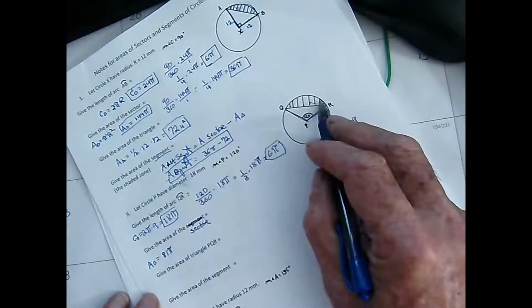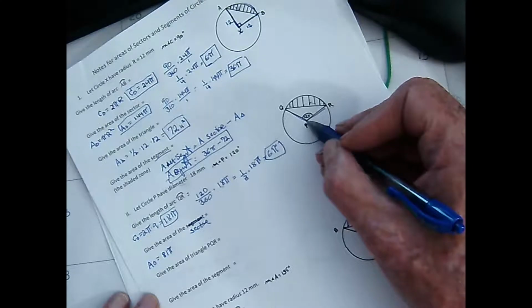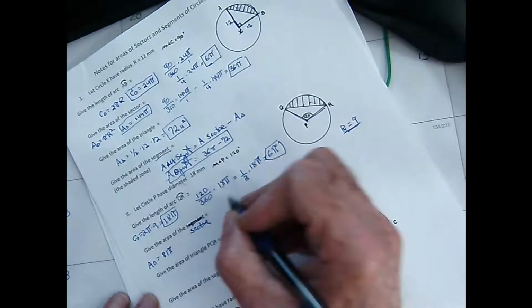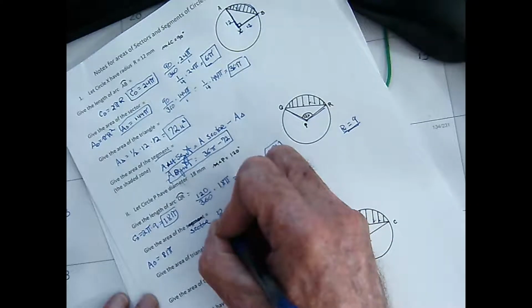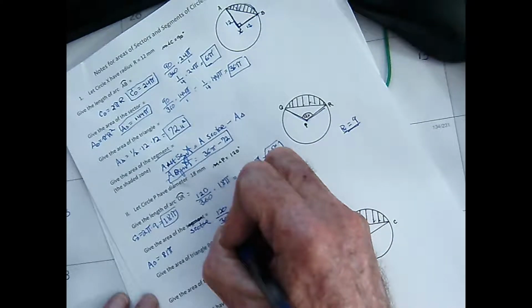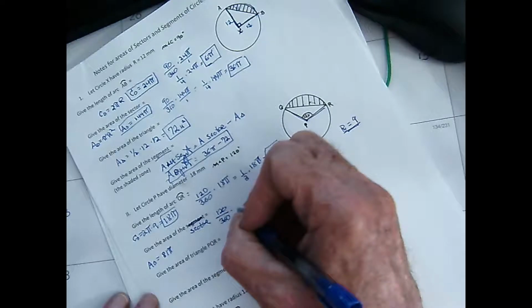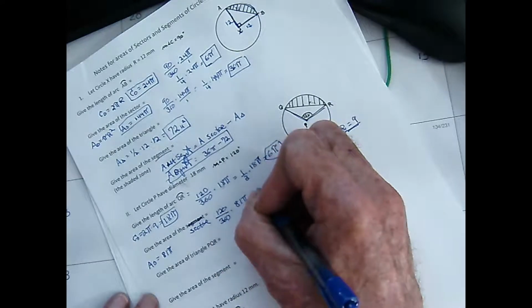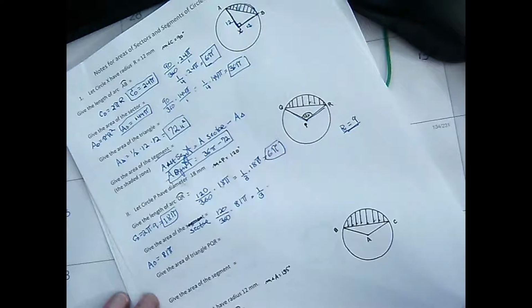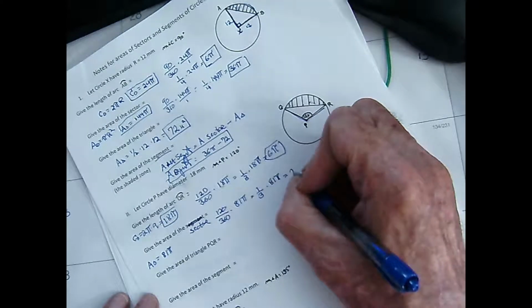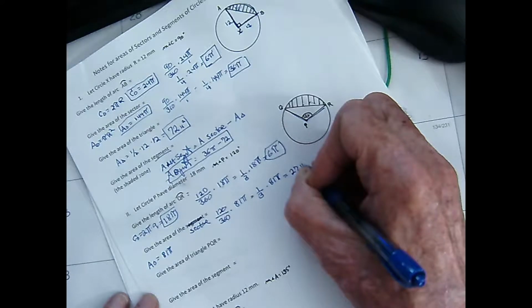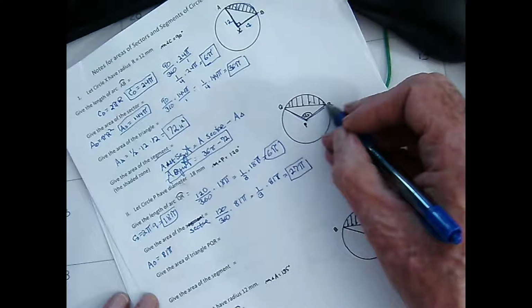But what part would this sector be bounded by the radius and this arc? I think it's going to be 1/3 of the full area, truly. I'm going to think it's 120/360ths of that full 81 pi, which is in fact 1/3 of 81 pi. And 1/3 of 81 is 27 pi. So that would be the area of our sector.